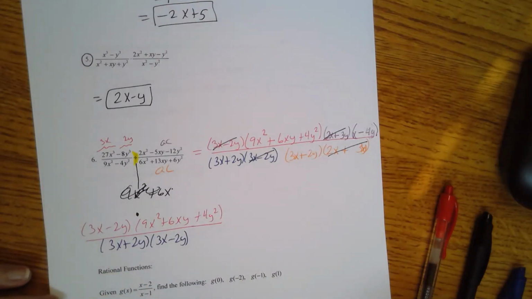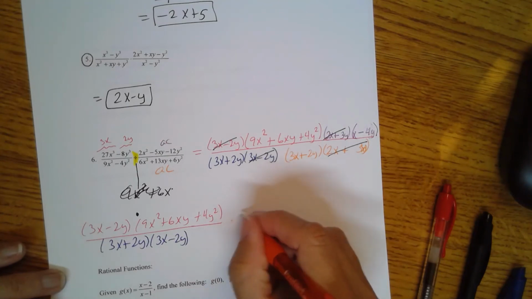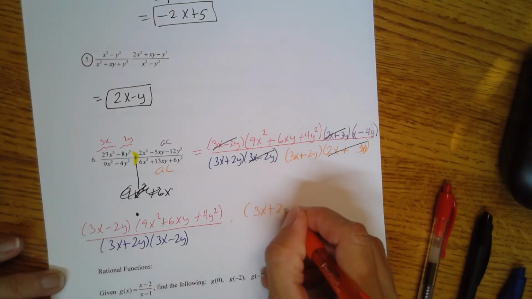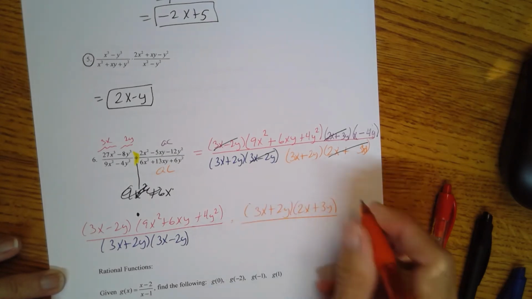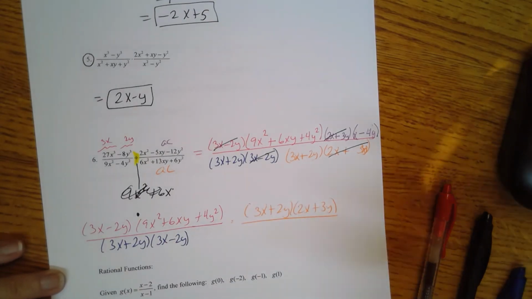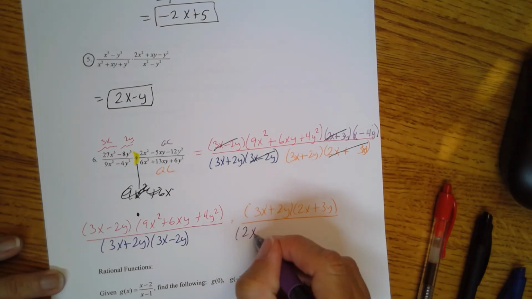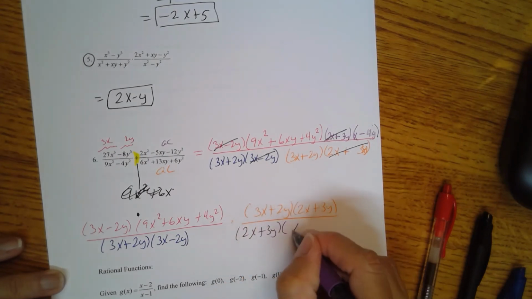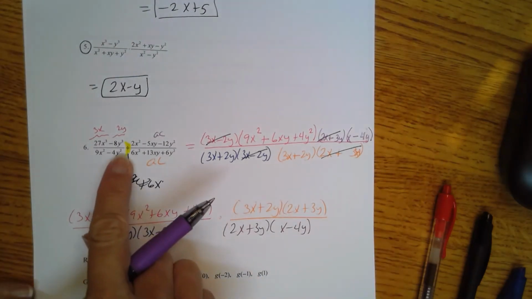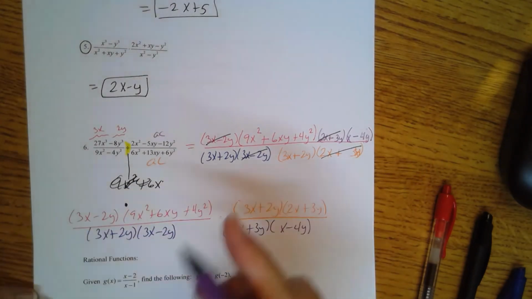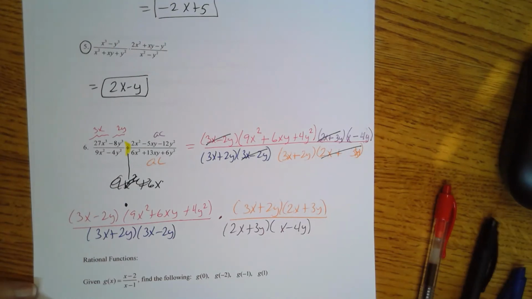So then we're going to flip our second fraction. So on the second fraction, this will actually be on top. So we're going to have a 3x plus 2y and a 2x plus 3y. And in the denominator, we're going to have the 2x plus 3y and the x minus 4y. So all the factoring was correct. I just accidentally did not see that I had division, so my bad. All right, so everyone makes mistakes, right?